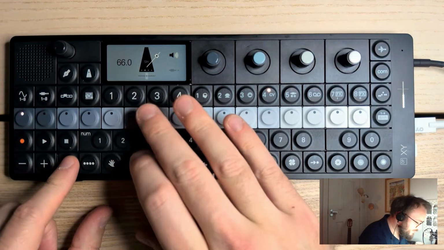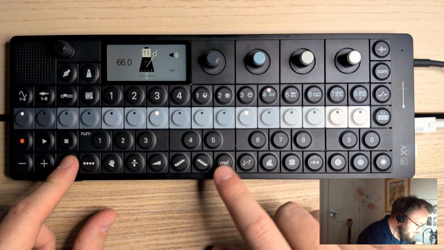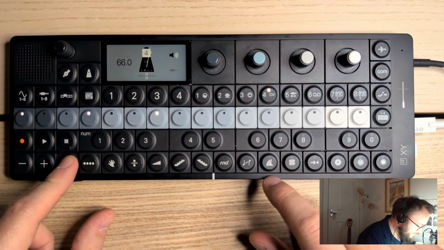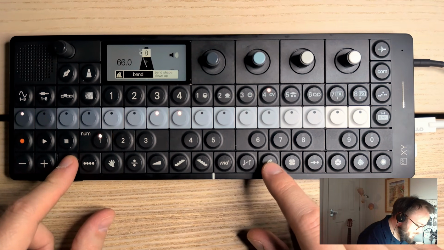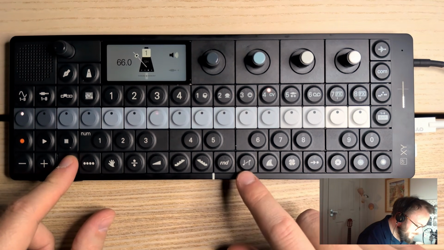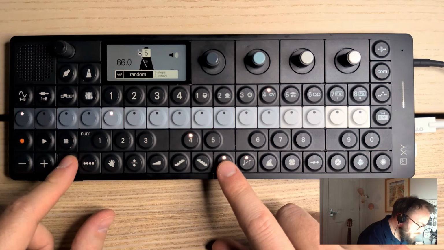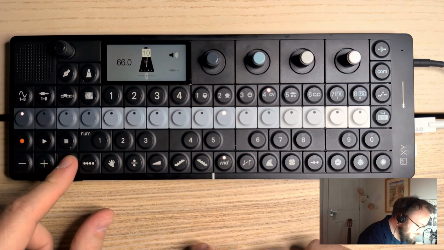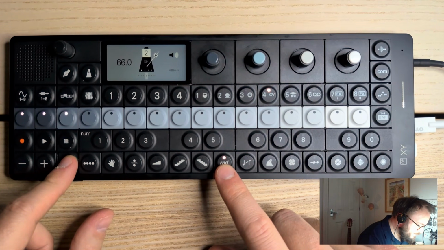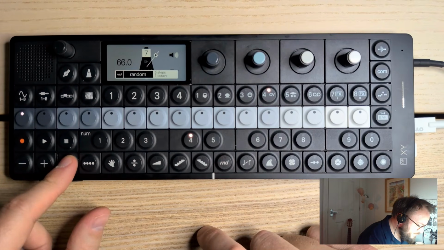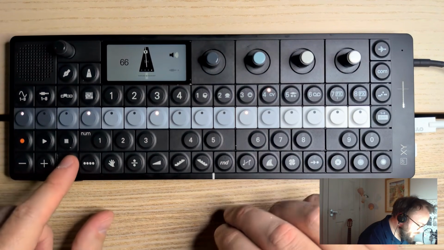And let's do random transposition of this so that we get a little bit of tonal variation. No, not bend, although bend is cool. You know, we can do random. Let's do another one here.